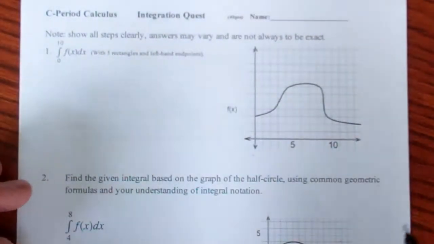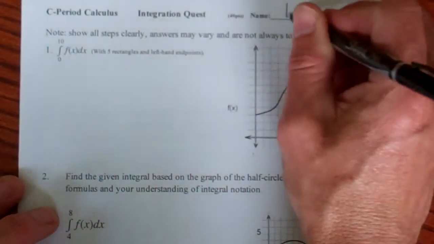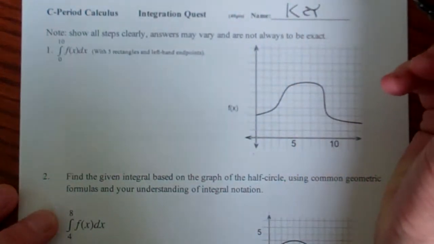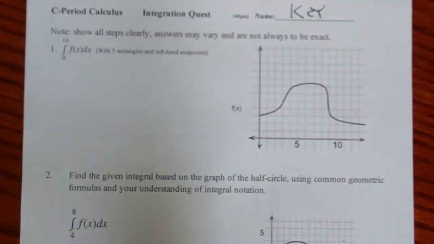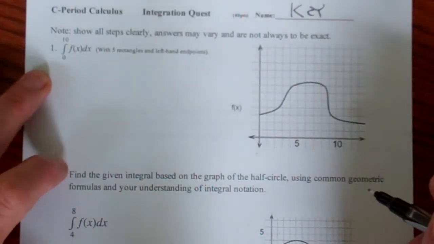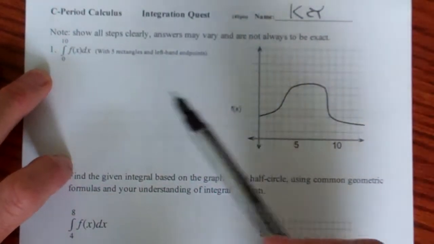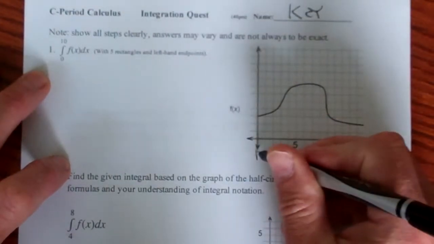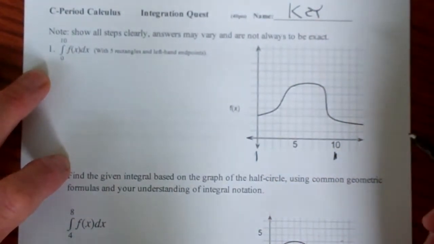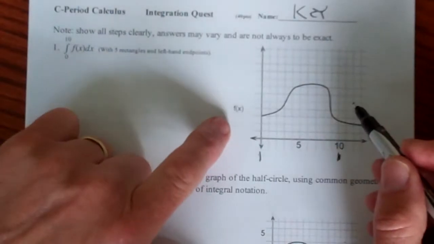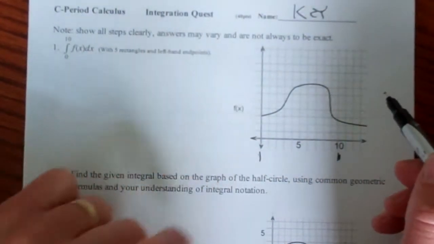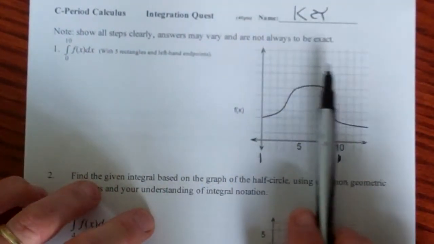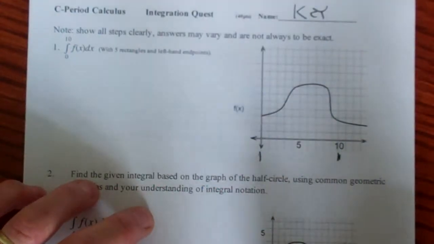Alright, here we are with the Practice Quest key. I have not been through this too much, so I'm doing this live for the first time. Here we go. We are finding the integral from 0 to 10, bounded from 0 up to 10, of this function f of x, given with this nice curvy line here. It just barely passes the vertical line test, but it does work.